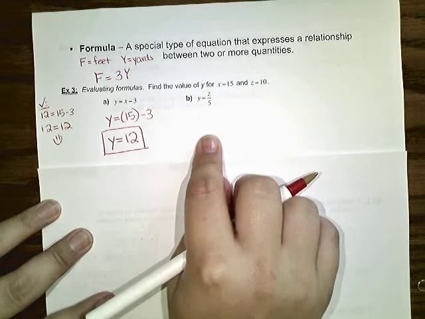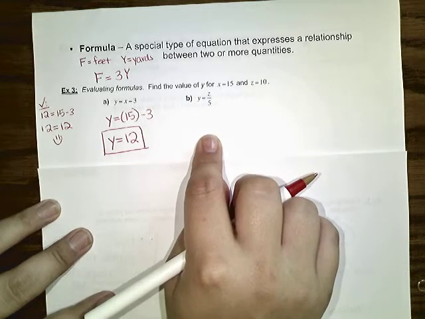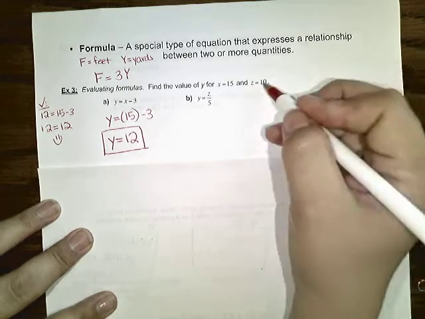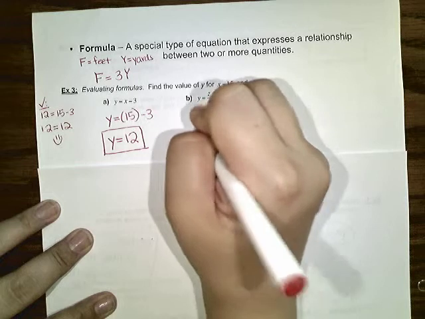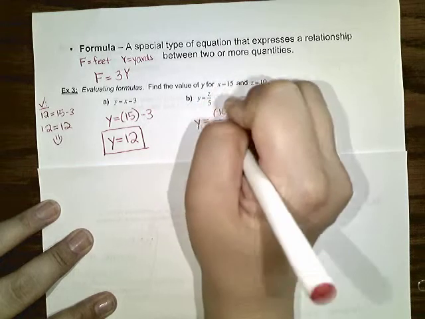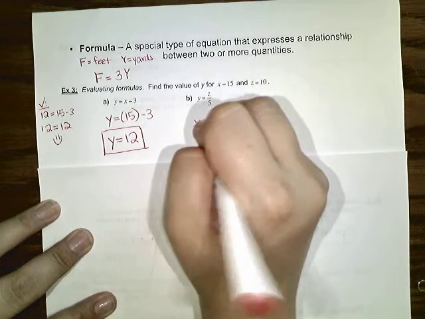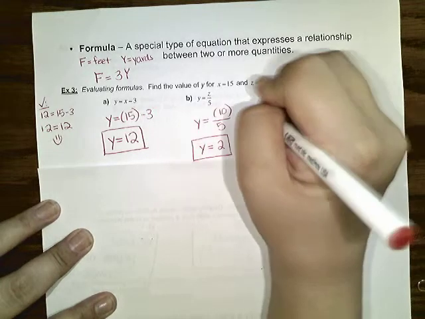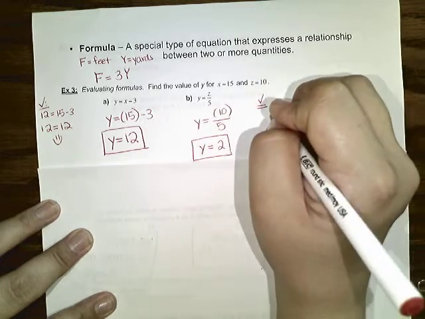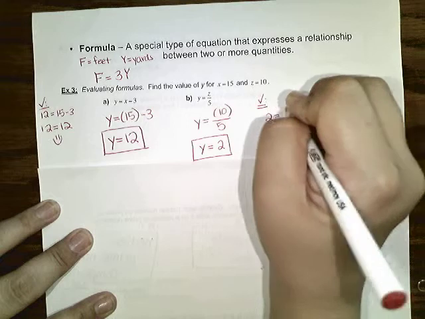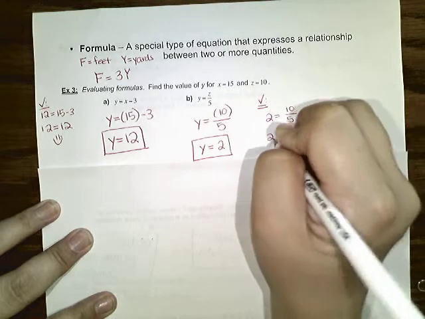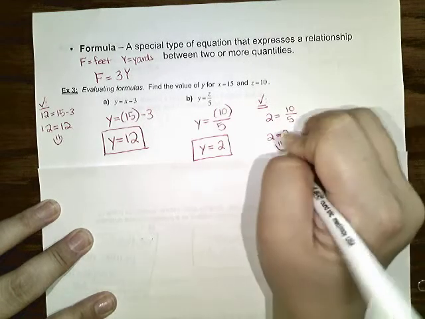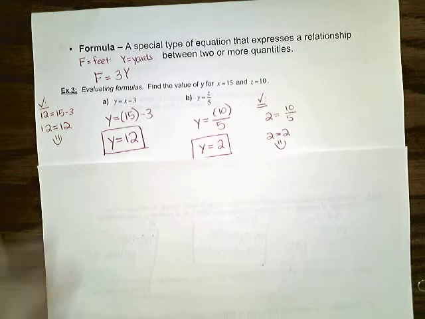So let's go ahead and do our other formula, Y equals Z over 5. Again, we're going to substitute in 10 for Z, so Y equals 10 over 5, and Y equals 2. Again, we can go ahead and check this. We have 2 equals 10 over 5, and does 2 really equal 2? Yes, it does. So again, we're happy.